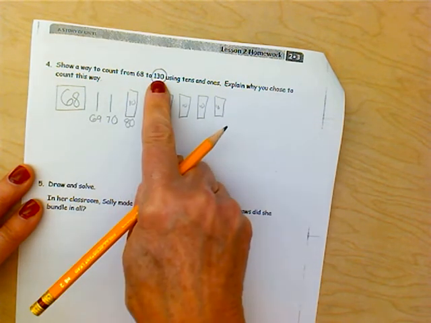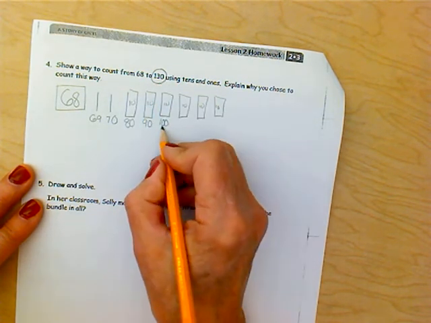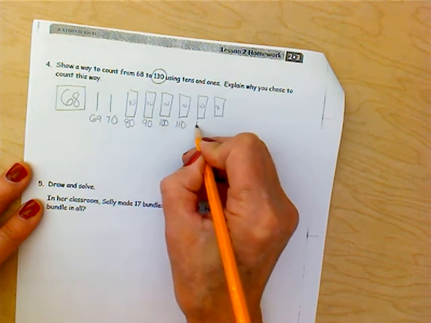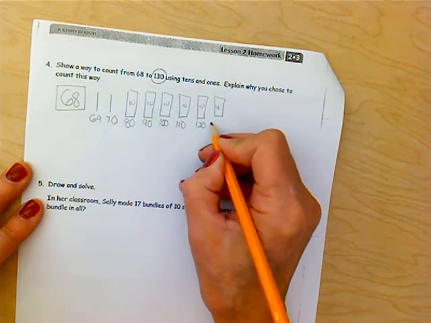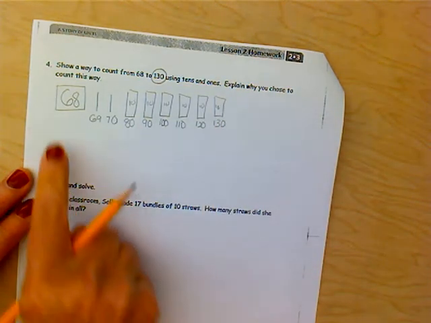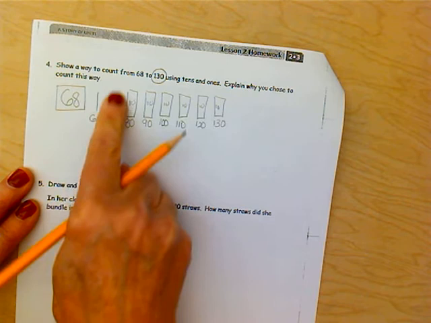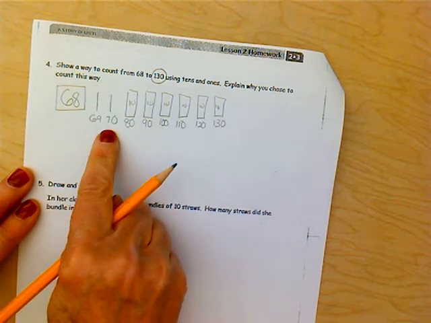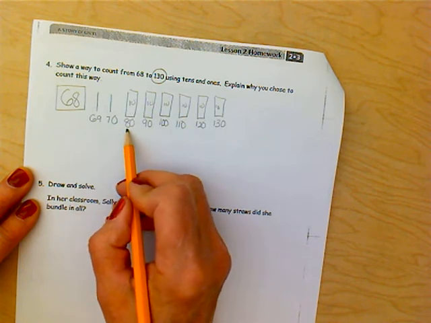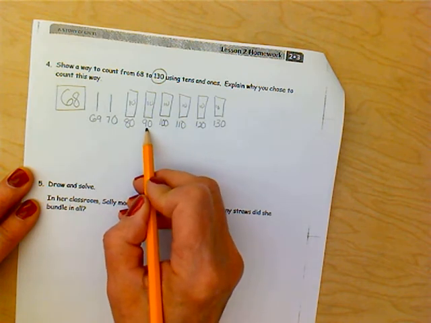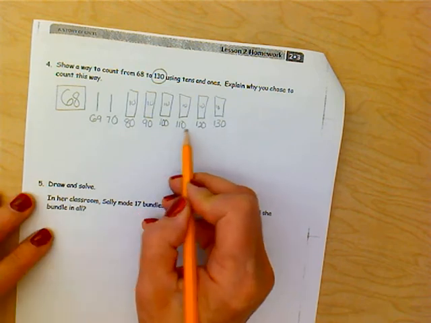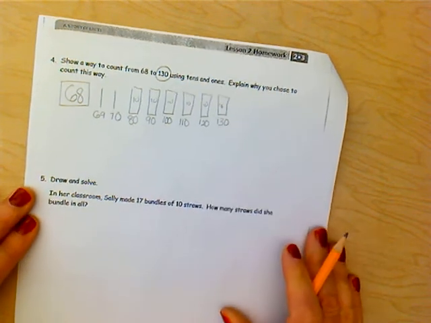Okay, I'm still not where I need to be. I need to get up to 130. So there's 100, 110, 120, and 130. Well, that was a pretty good guess, Miss Star. So to get from 68, I added 2 ones, which put me at 70, and then I skip counted by tens. So from 70 to 80, from 80 to 90, from 90 to 100, 100 to 110, 120, and finally 130.